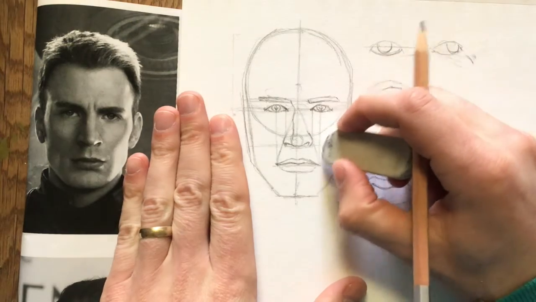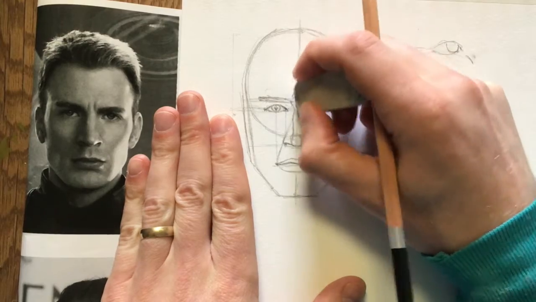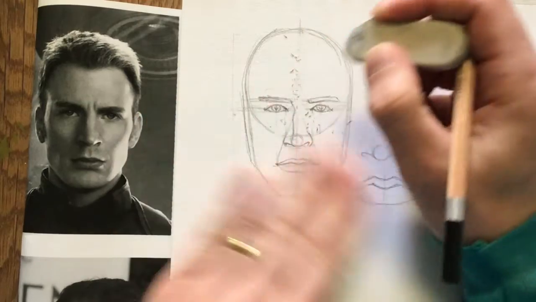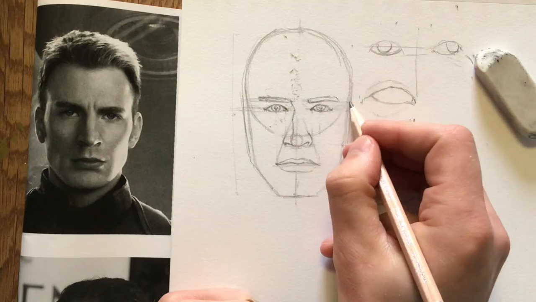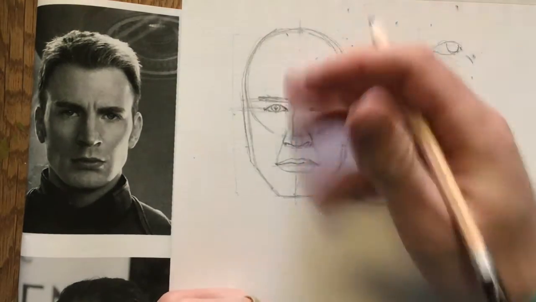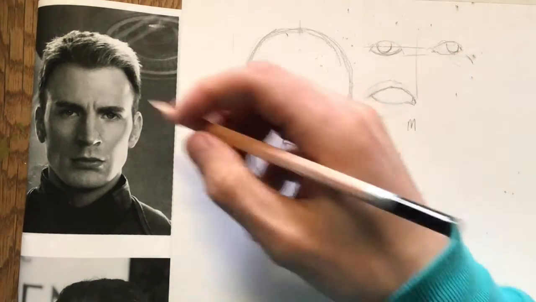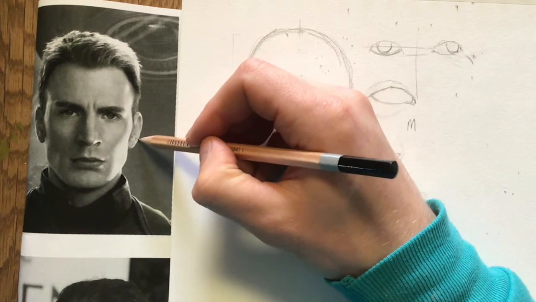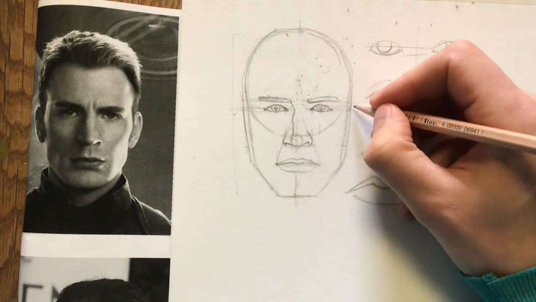Okay, from here, guys, we can start erasing some of our guidelines. Oh, we forgot to do the ears, didn't we? Okay, so our eye line and our nose line, put those back in before you get too carried away. The way that the ears work is they go up from the eye line, up to the eyebrow line, and all the way back down to the nose. So every part of the face is pretty amazing, actually.